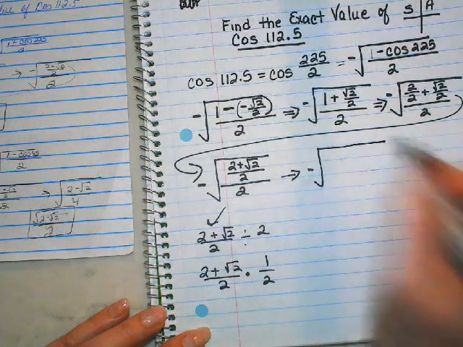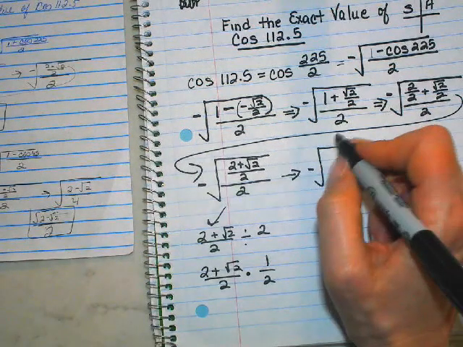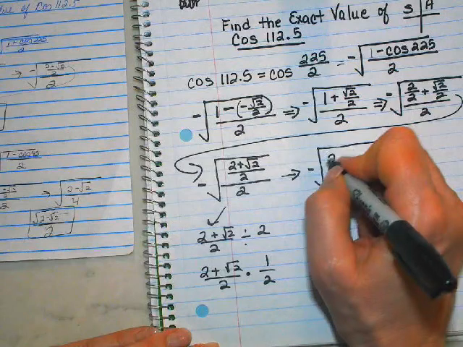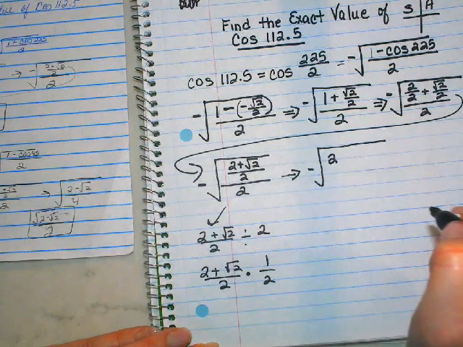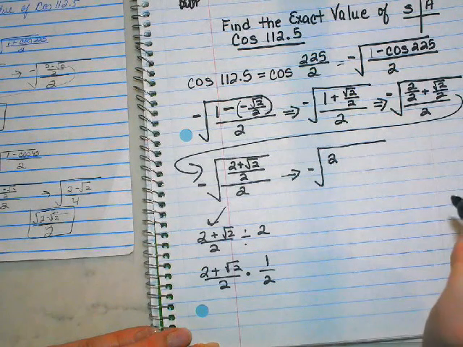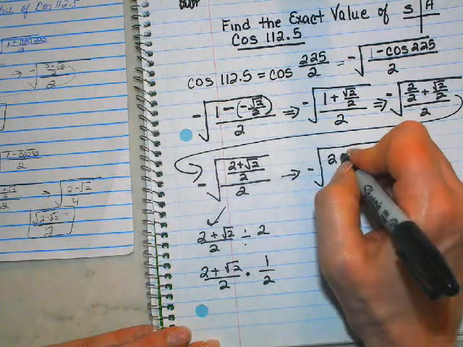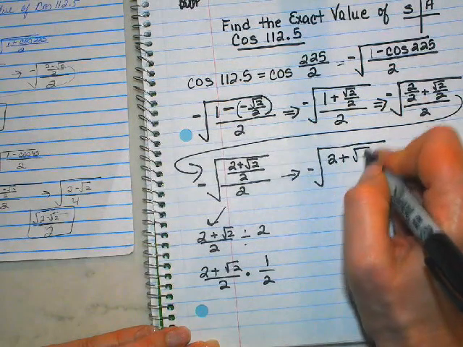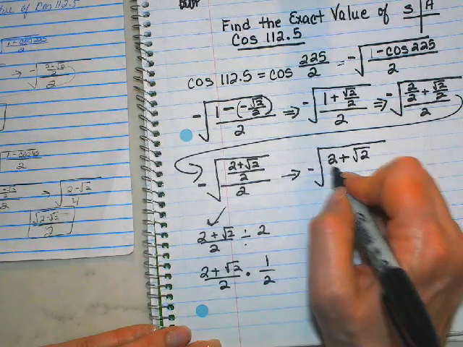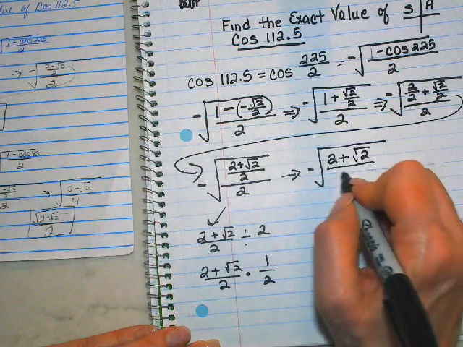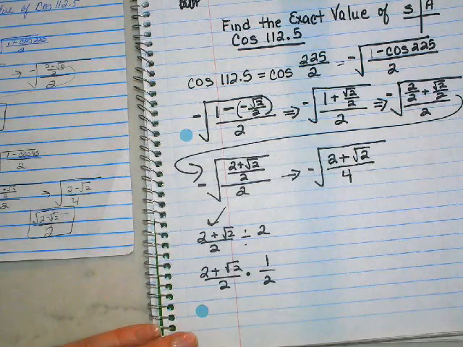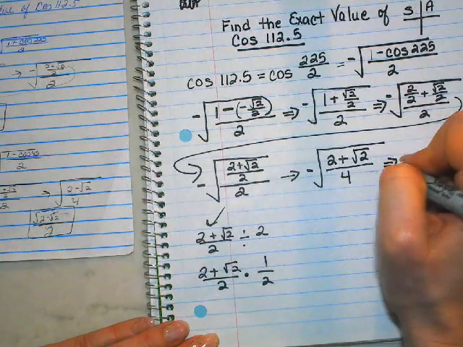So it is negative the square root of 2 plus square root of 2 over 4. I'm sorry, I'm just checking it.